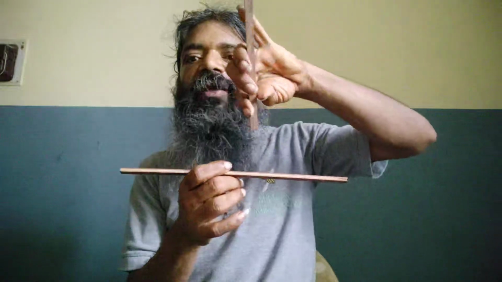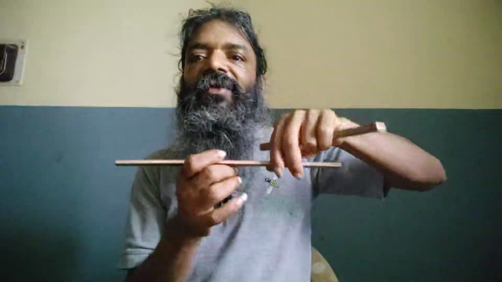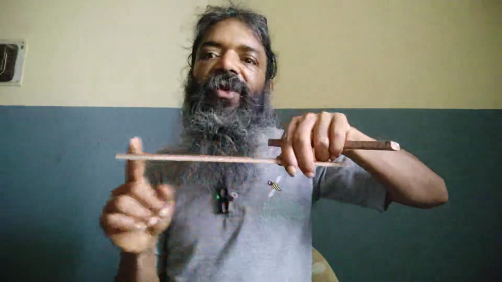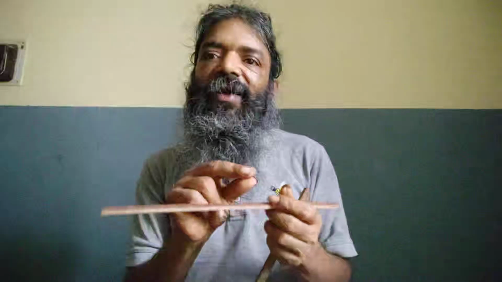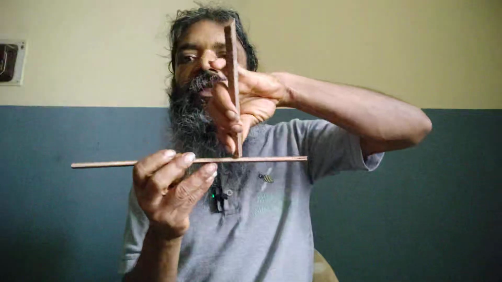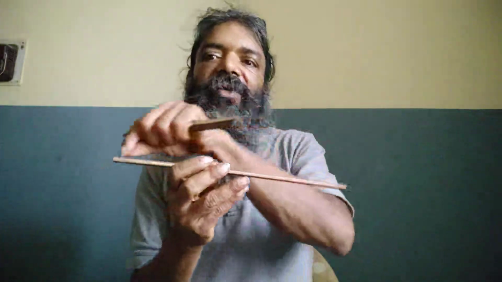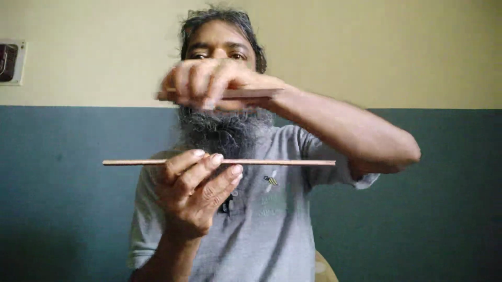The y component of this vector means it is like this only, so this and this we don't want. Height and width is the actual area we are calculating. Width into width cannot be an area because it's a line only. If I take the y component, then it will come as a line. If I take the x component, then it will come like this, and then I have the height into the length.